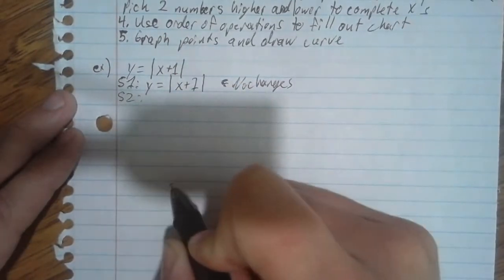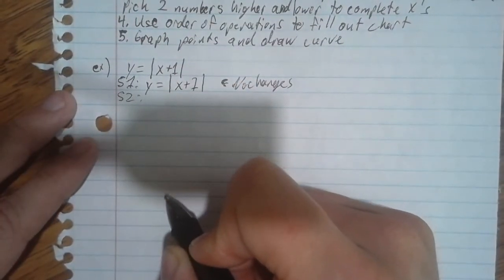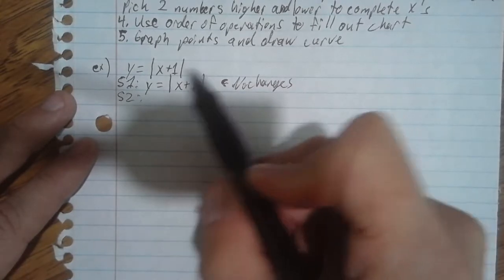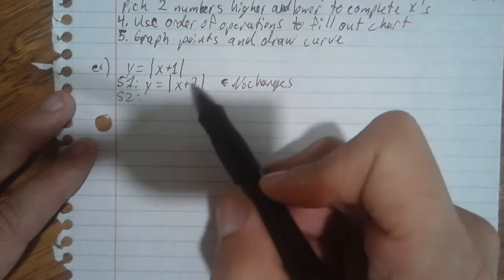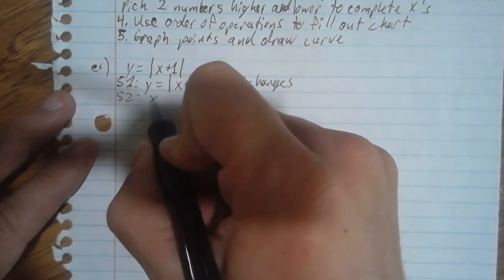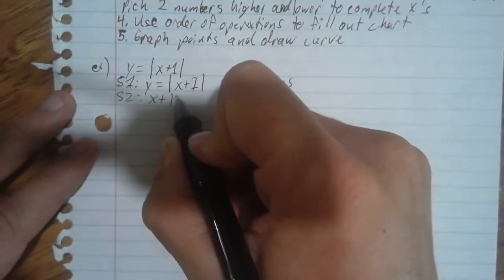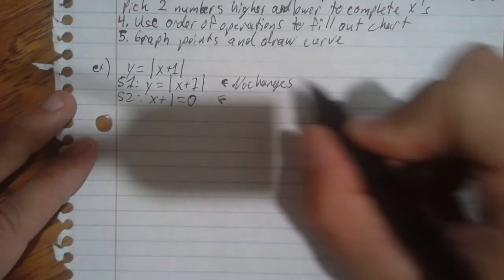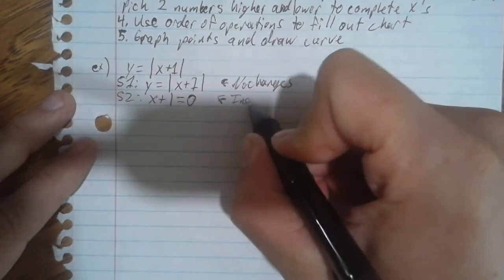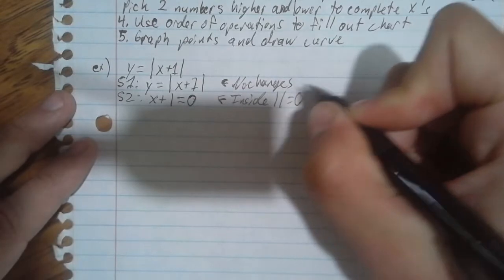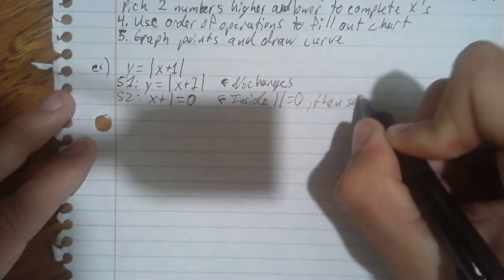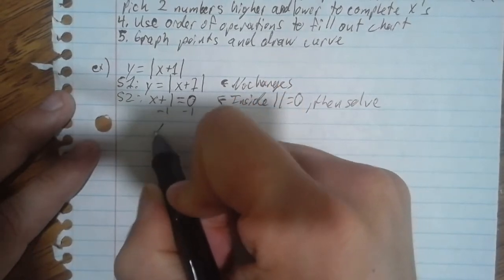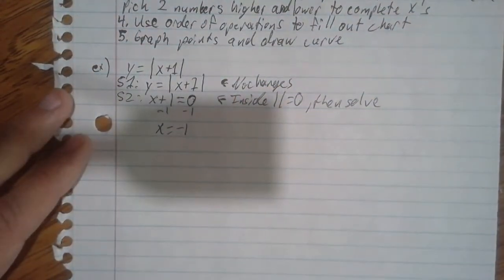Step 2. We're going to set what's inside the absolute value equal to 0. So we have x plus 1 inside. So x plus 1 equals 0. So inside absolute value equals 0, then solve. So we subtract 1, so we get x equals -1.